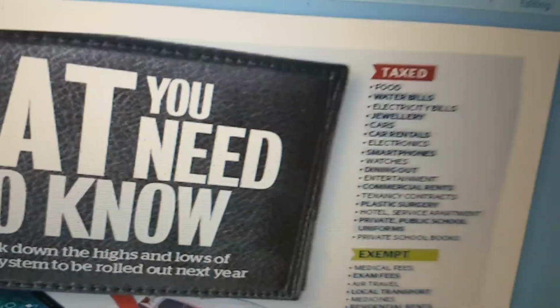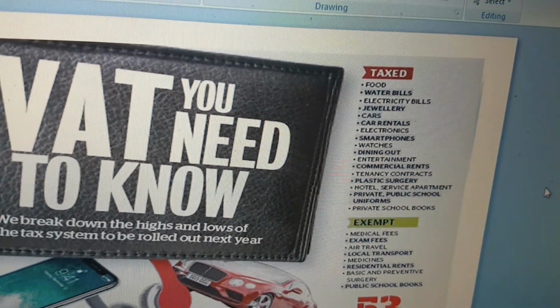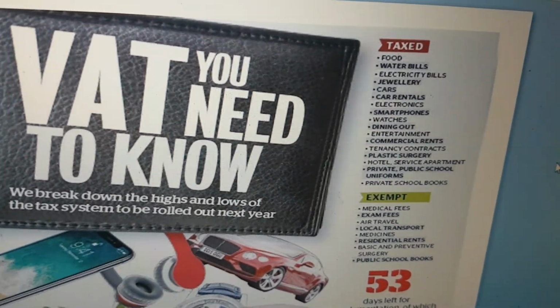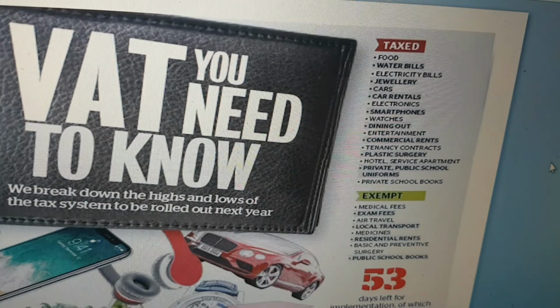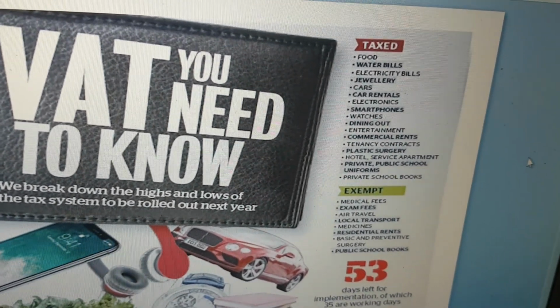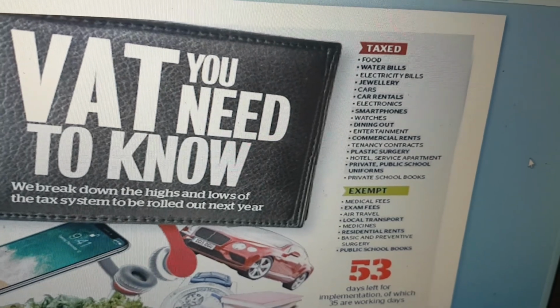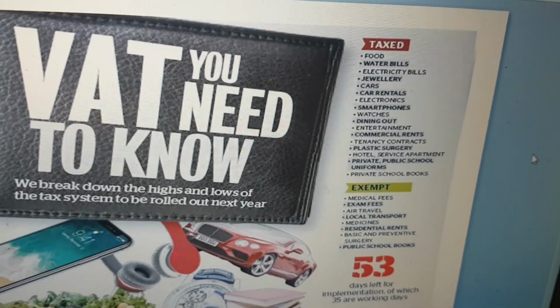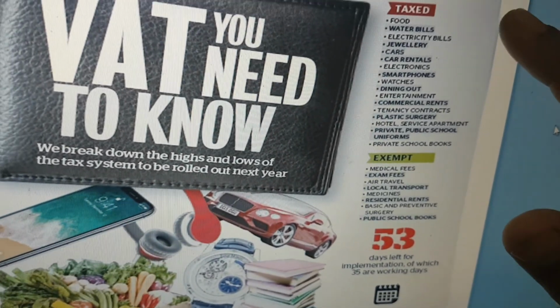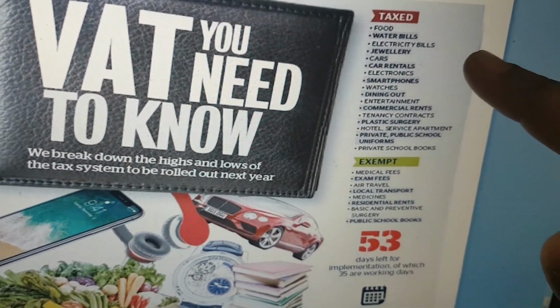So what are the items which are taxed? Food, water bills, electricity bills, jewelry, cars, car rentals, electronics, smartphones, watches, dining out, entertainment, commercial rents, tenancy contracts, plastic surgery, hotel service, apartments, private public school uniforms, private school books. Now all these things come under VAT.